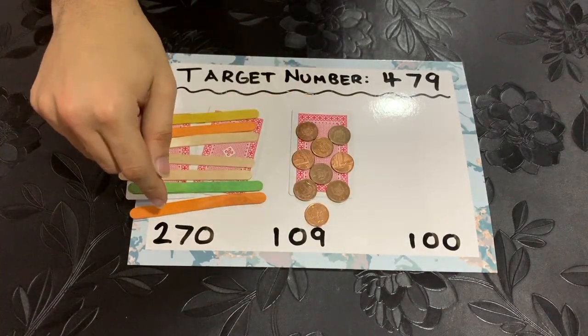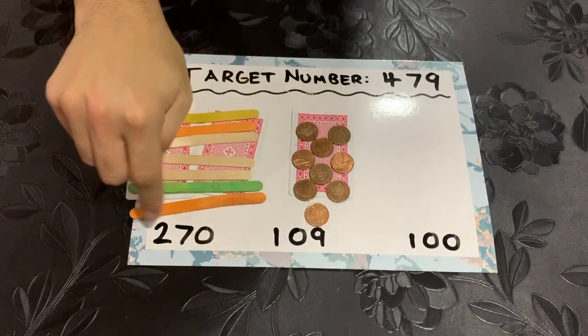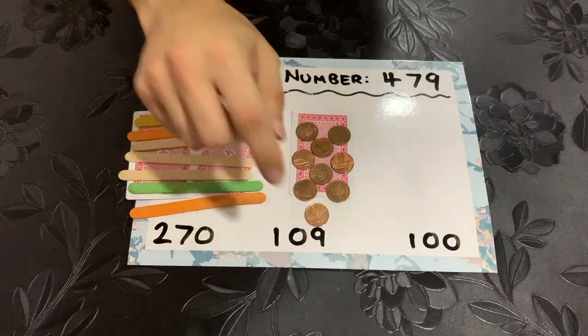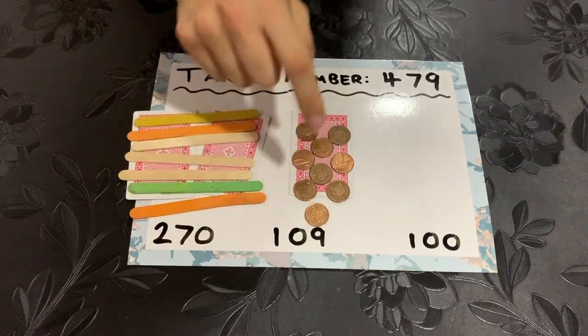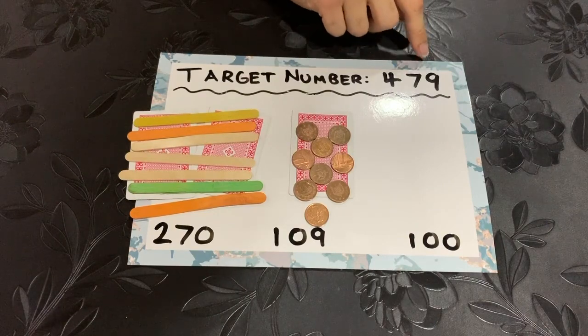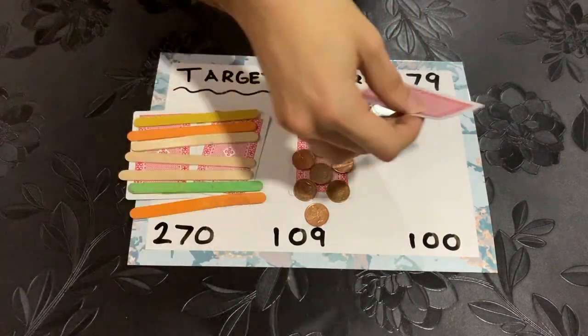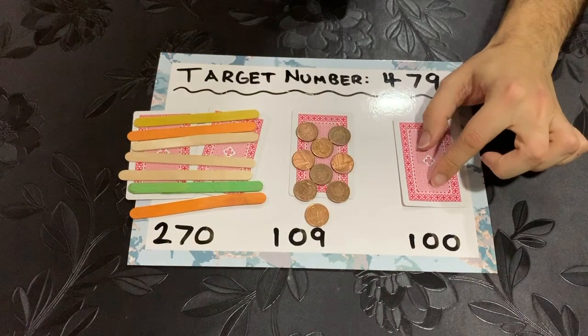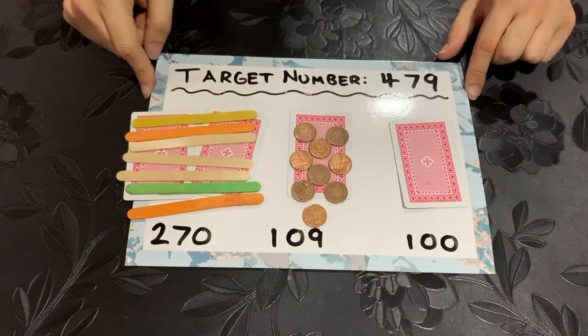Now if I add them up, I've got 300, 70, and 9. So 379. So that means I've definitely only got 100 left. And that's it for that number. We're going to move on to another one now.